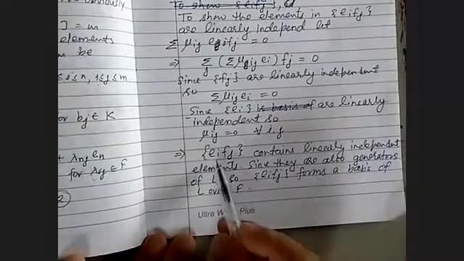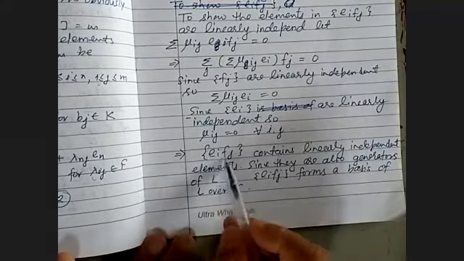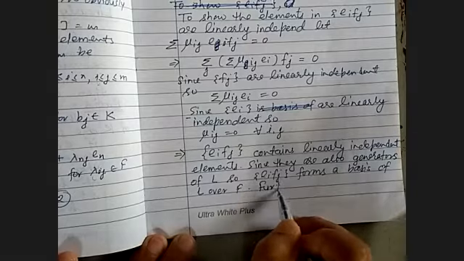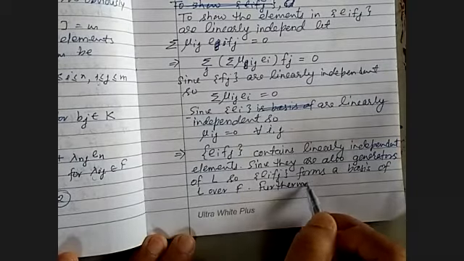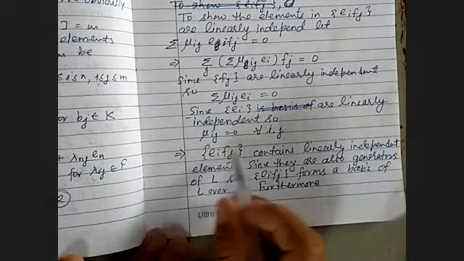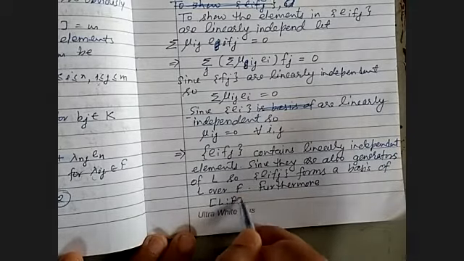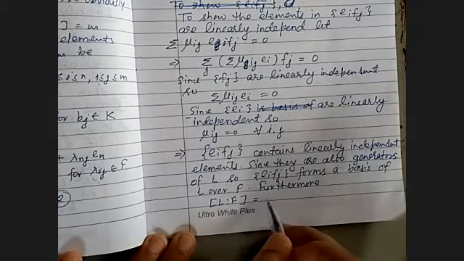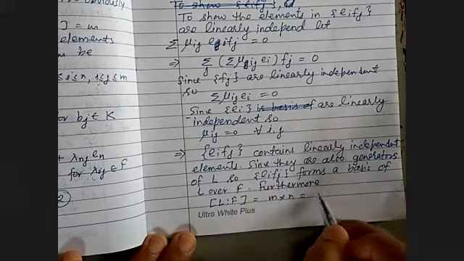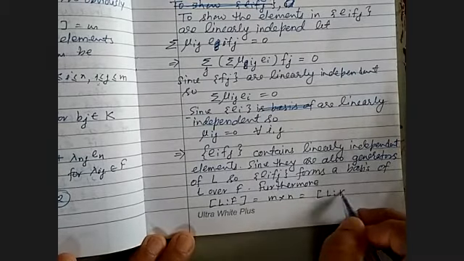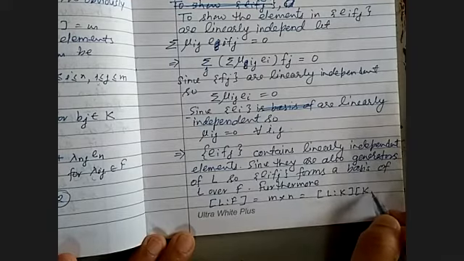And you can tell me how many basis elements there are here. There are m into n basis elements. So the number of basis elements in L over F is exactly equal to m into n, which is Lk into Kf.